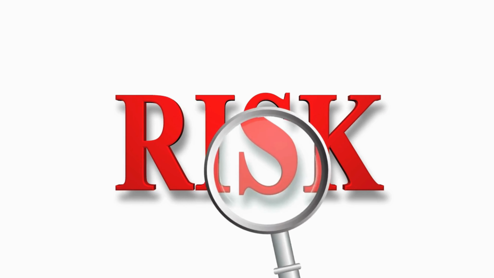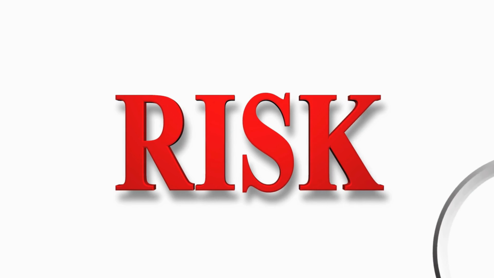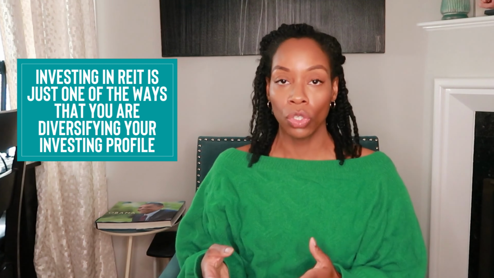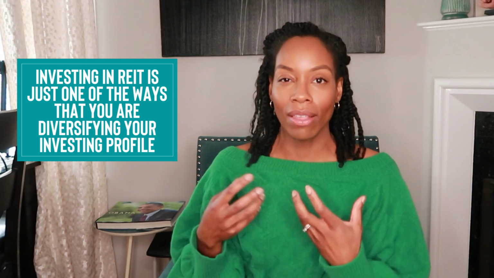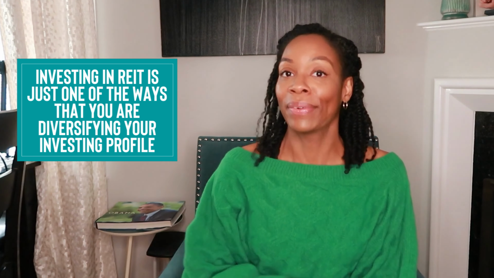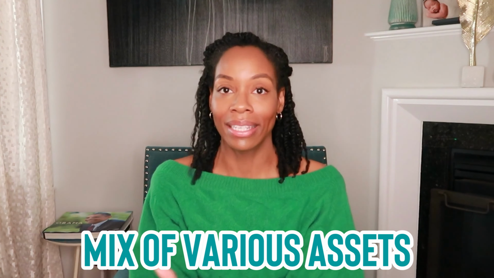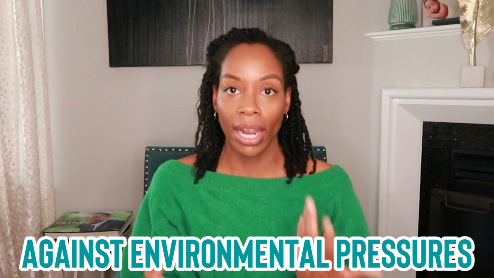But anytime you're investing, you need to understand your risk profile, which is so important for any investment. And remember that investing in real estate investment trusts is just one of the ways that you are diversifying your investing profile, that you're not going to put all of the money in your Roth IRA in REITs, right? Ideally, you will have some mix of various assets that allow you to protect a portion of your income against some of these environmental pressures.